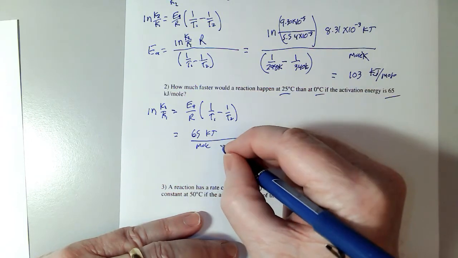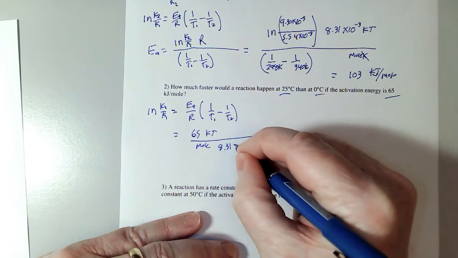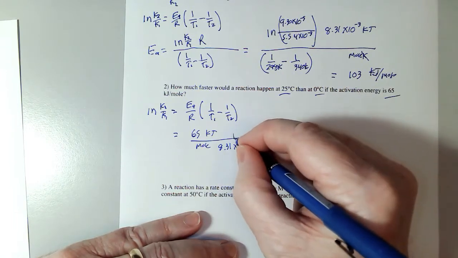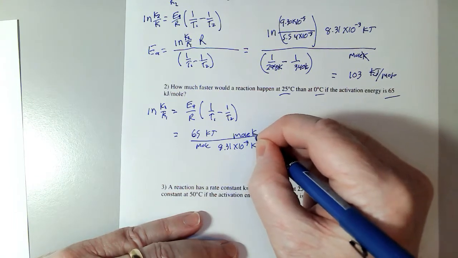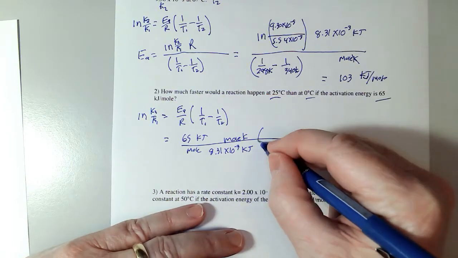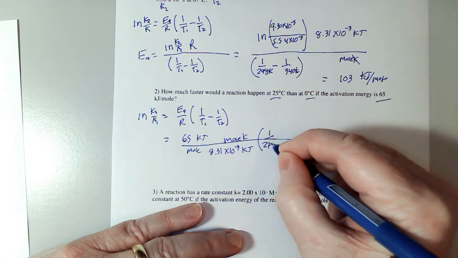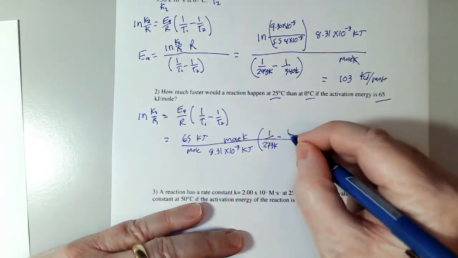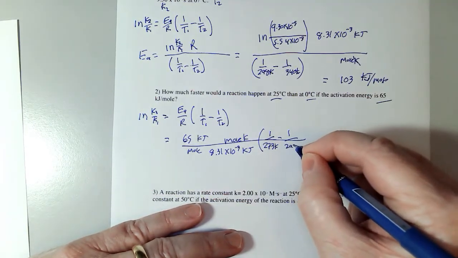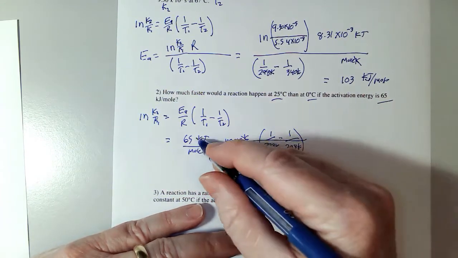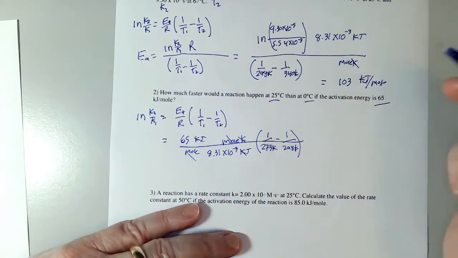All right. Divided by R, 8.31 times 10 to the negative third kilojoules per mole K, times 1 over 273K minus 1 over 298K. The kelvins cancel, the kilojoules and the moles cancel.